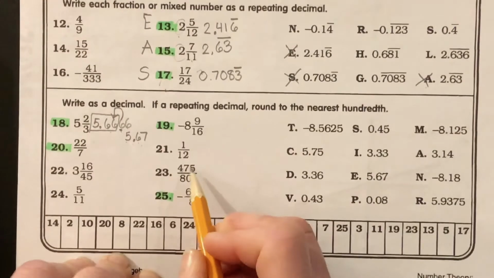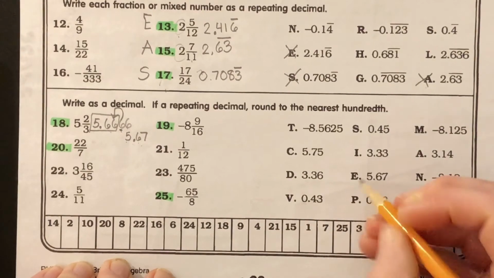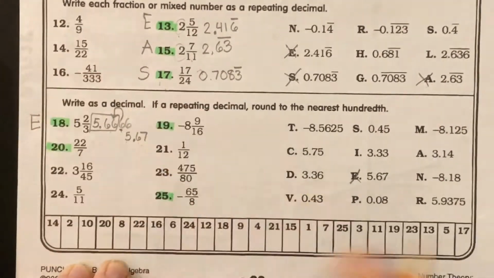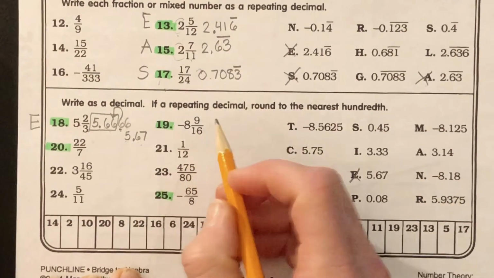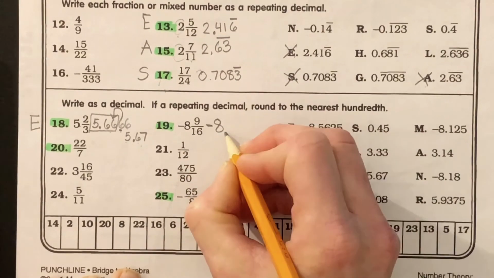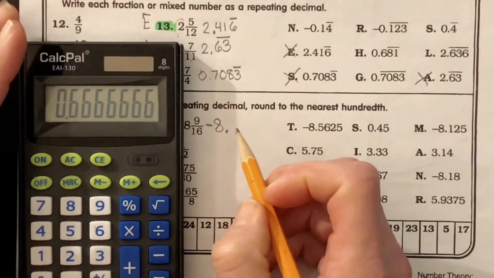And over here, here is E. 18 is E. I'll write it back here. 20. Well, no, it's 19. 19 is negative. We've got a whole number that's 8. Now for the decimal part. 9 divided by 16.